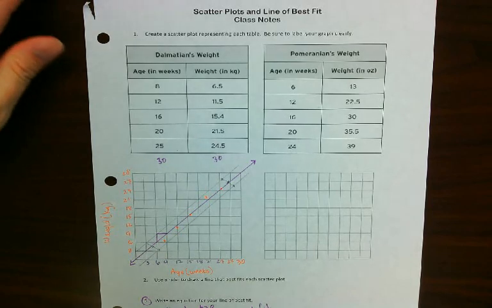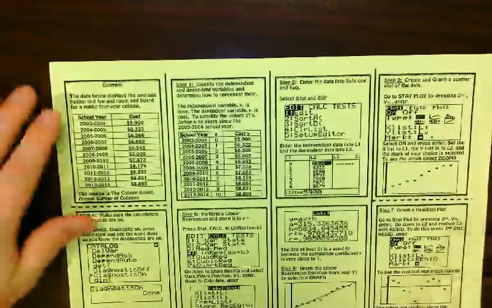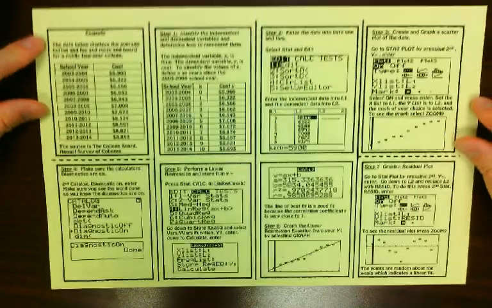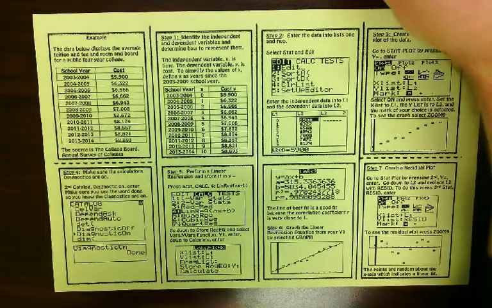So what I need everybody to do is grab your yellow foldable. We're going to go through this foldable step by step to learn how to use the calculator to get our line of best fit, or to do a linear regression on data.